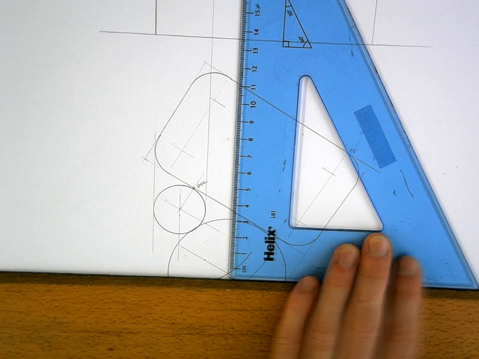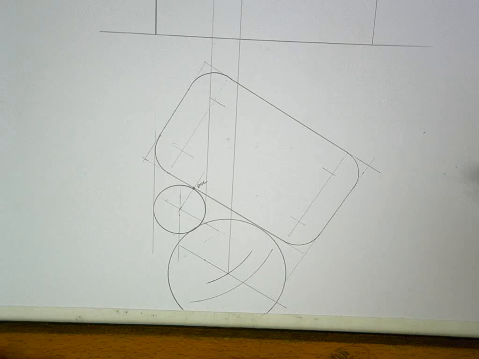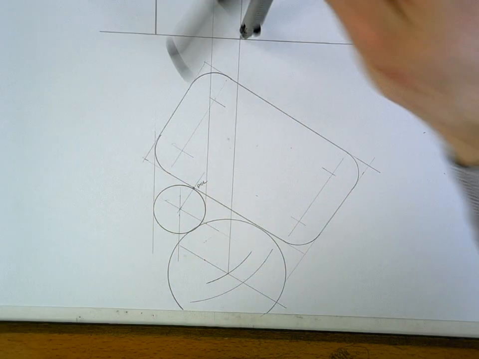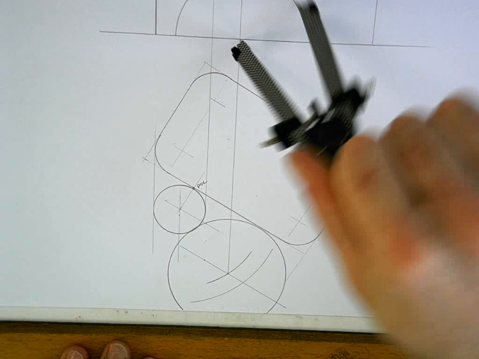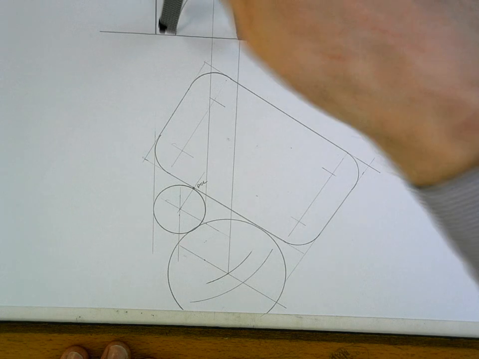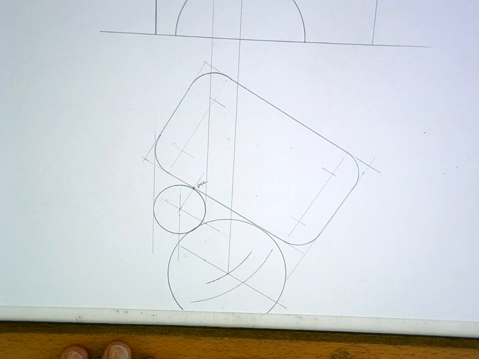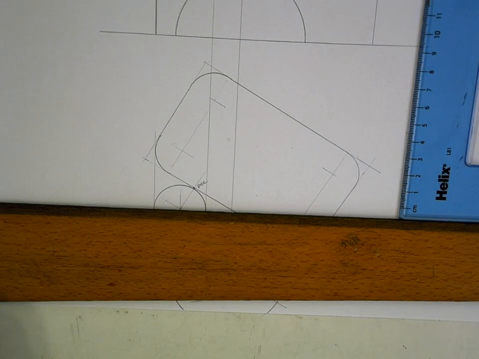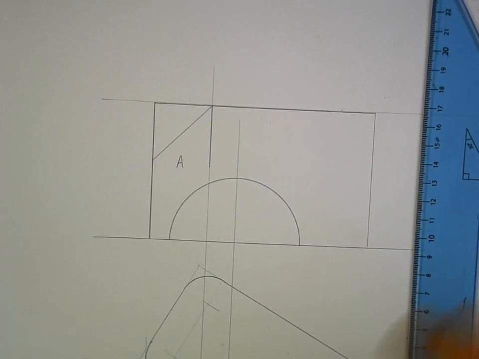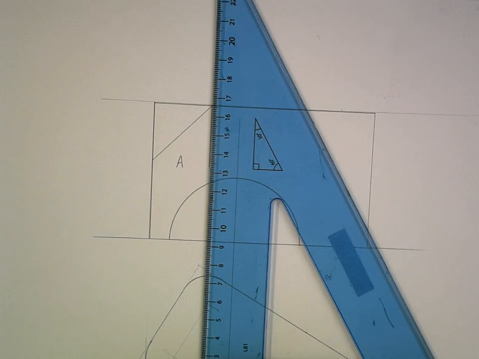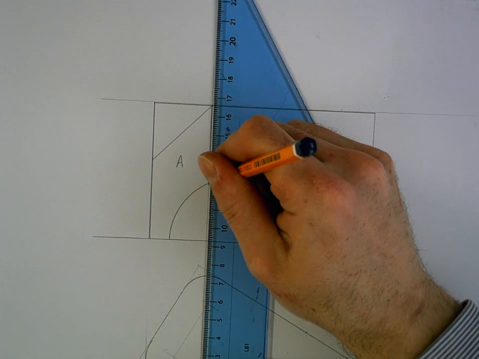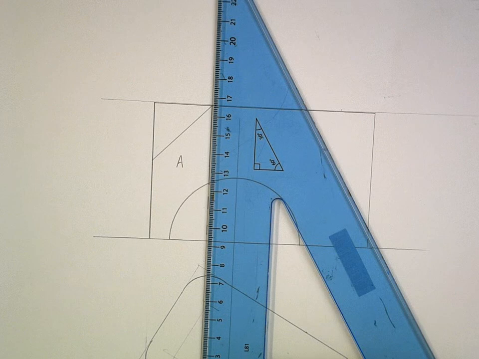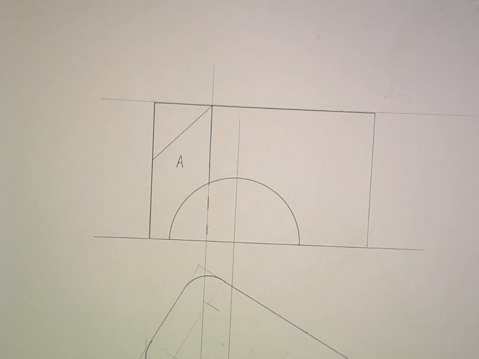Remember, it's a sphere that's cut in half. It's a hemisphere, so the centre point is going to be on the ground in elevation. And I can draw radius 35 hemisphere. Just include the hidden detail. The cone will be hidden behind it, the cylinder will be hidden behind it, so hidden detail for that.